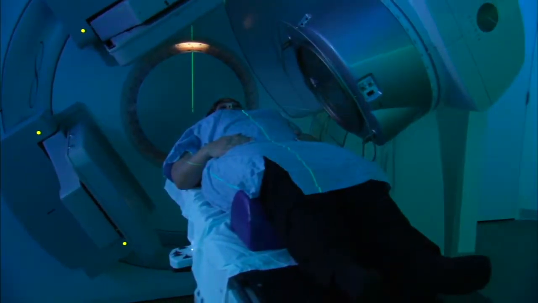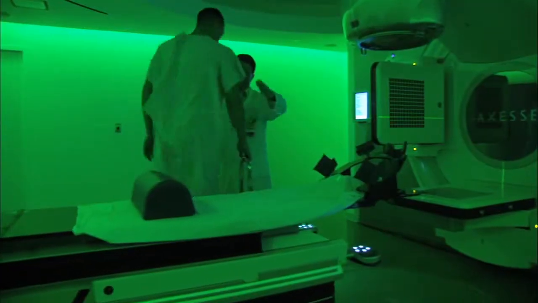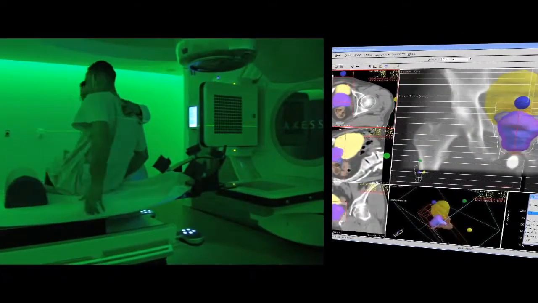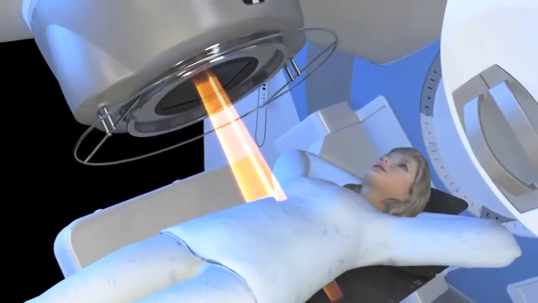We actually take images both before and during treatment to ensure that the position of the patient is right on, as well as we can see the tumor and how it's changing from one fraction of treatment to the next. With multiple built-in equipment and software safeguards, radiation therapy is used to treat hundreds of thousands of patients safely each year.